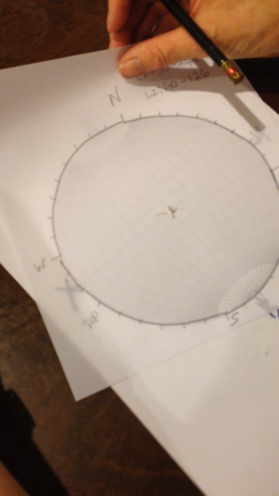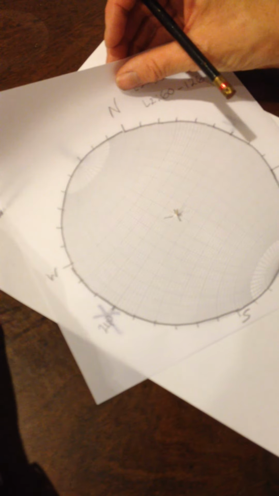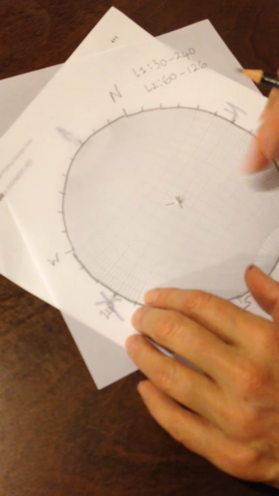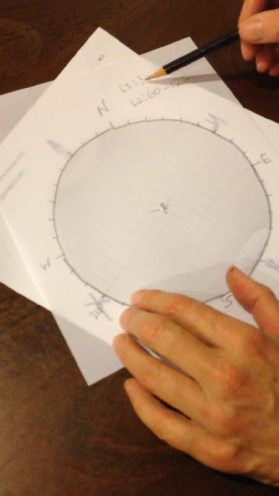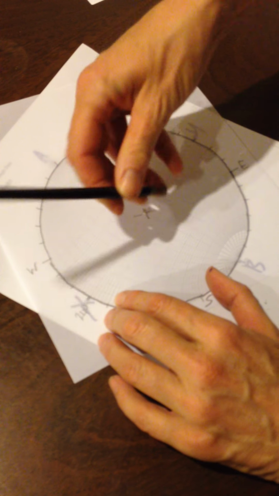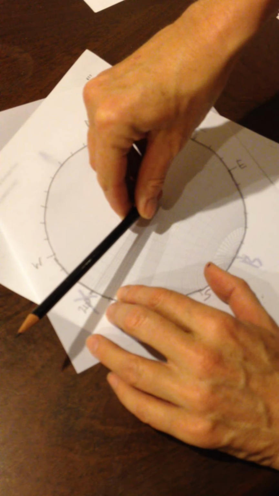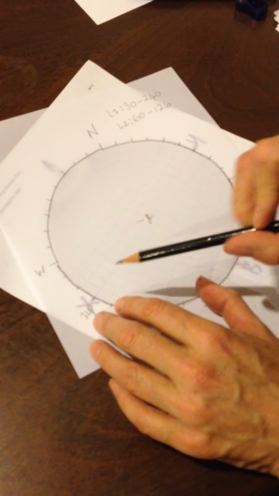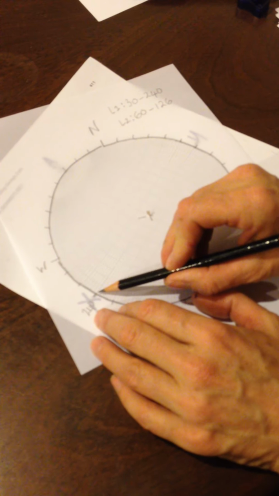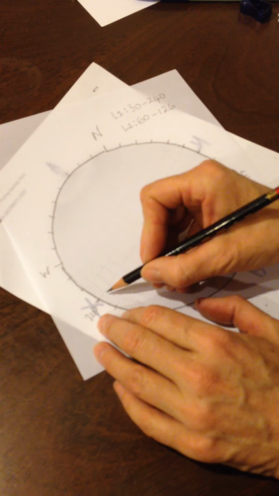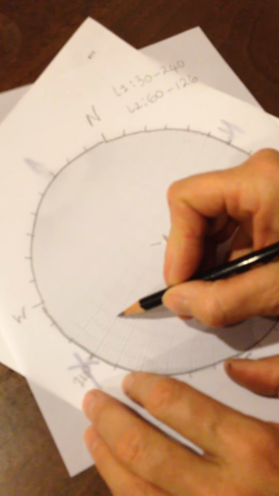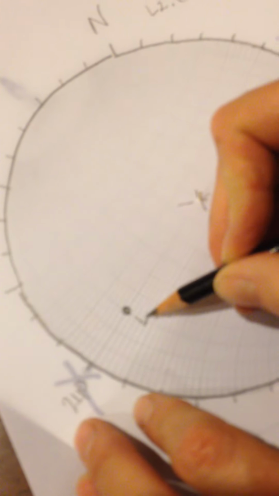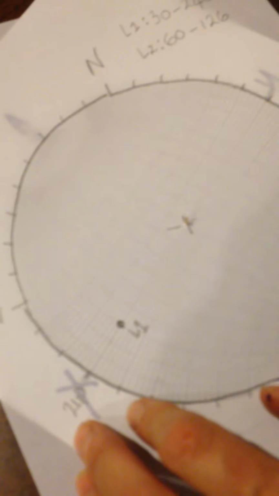I'm going to take the XY line and line it up to 240. There is my XY line. Now my line 30 degrees towards 240 is heading out towards the 240 direction and plunging down 30 degrees. And I can just count in along that XY line 30 degrees, 10, 20, 30. And that point there represents the line L1.